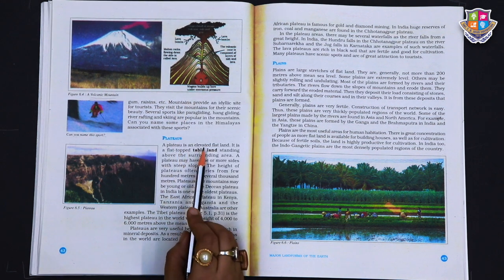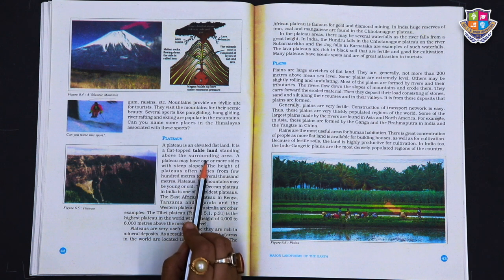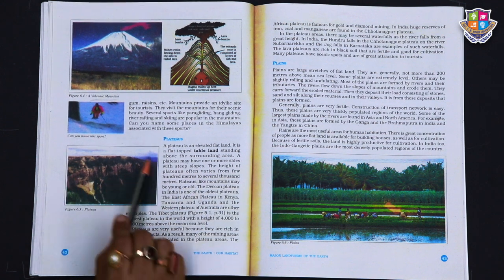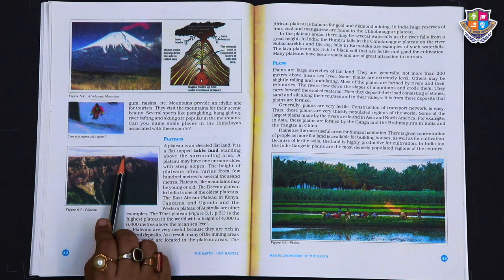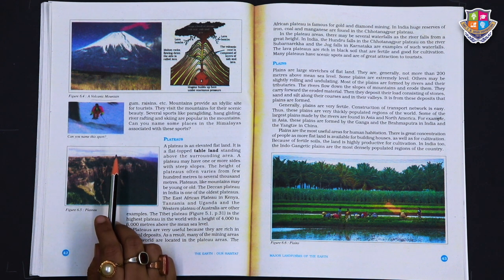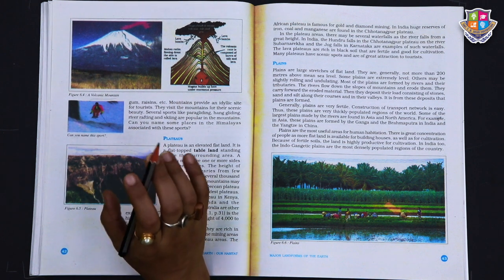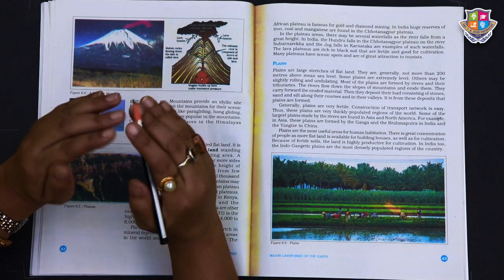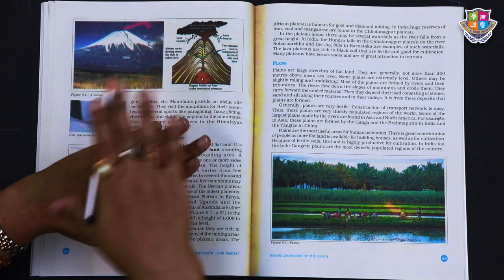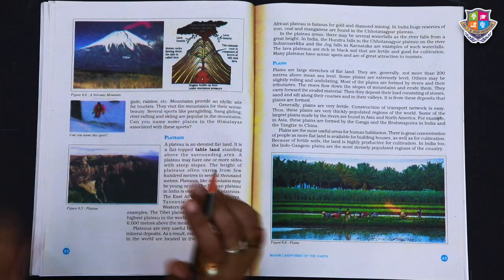Plateaus. A plateau is an elevated flat land. It is a flat-topped tableland standing above the surrounding. This is a plateau. The top of the plateau is flat like a table. Whenever you see a picture where a mountain is flat at the top, that is known as a plateau. That is not a mountain, that is a plateau.